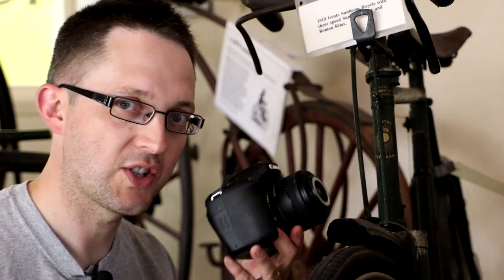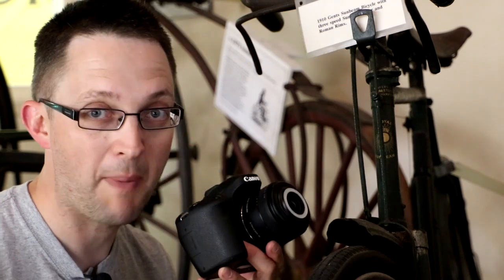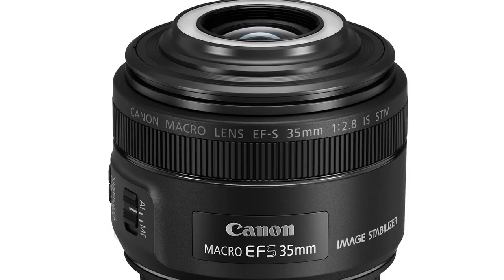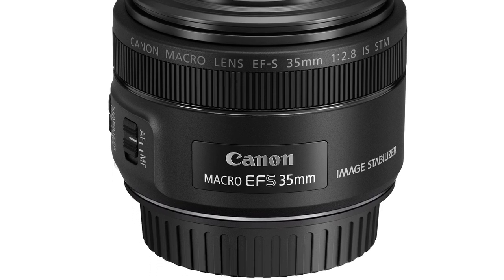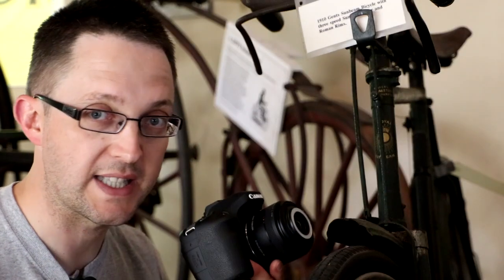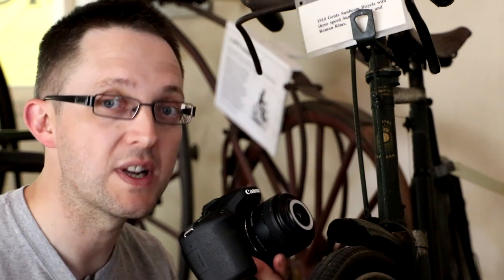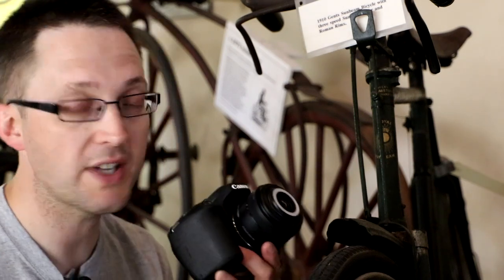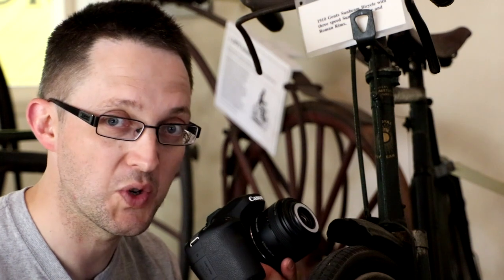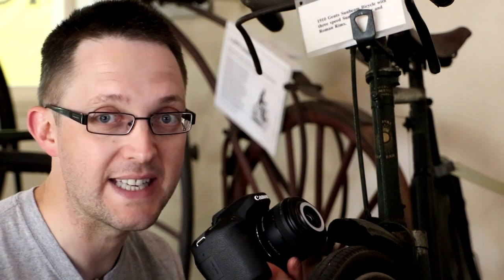Now there's one specialist type of lens I want to talk to you about, and those are macro lenses. So this is a 35mm macro lens. They come in varying focal lengths, 100mm, 60mm and this kind of thing. Now the idea of macro lenses is to get in really super close to your subject. On the side of the lens it will actually tell you how close you can get, and you'd be amazed at the kind of detail you can get with these.